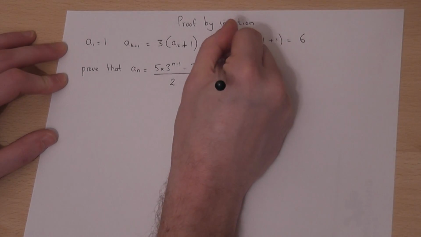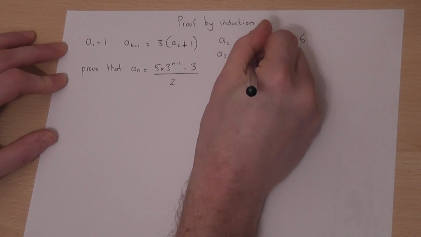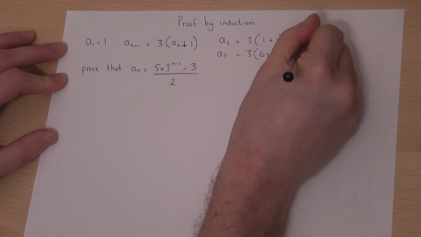I could then find A3. I do 3 times A2 plus 1. Well, A2 was 6, so 6 plus 1, 3 times 7 is 21.